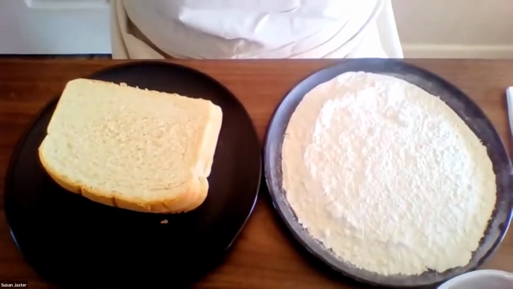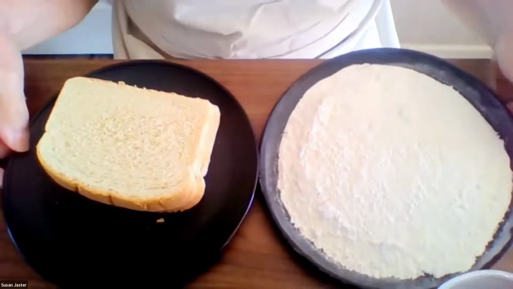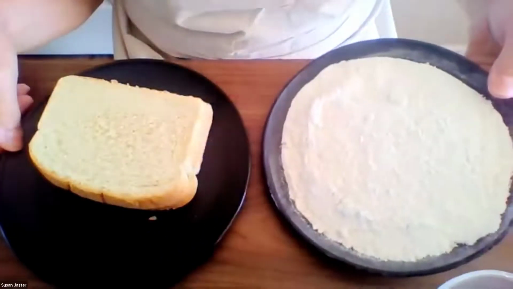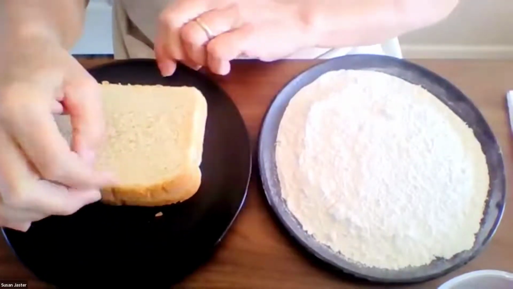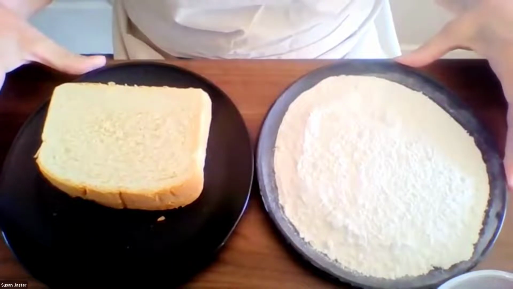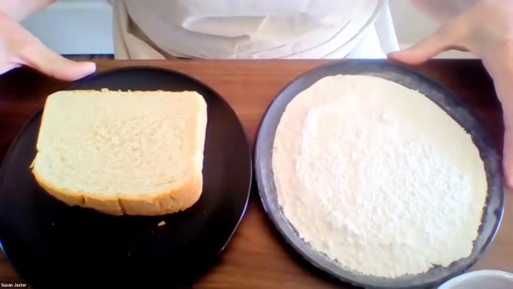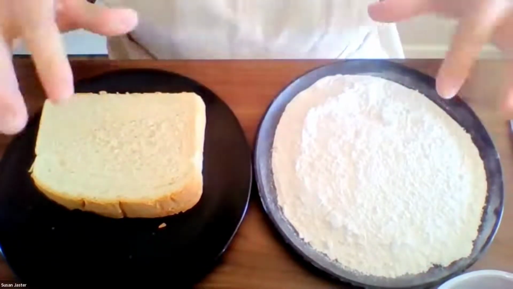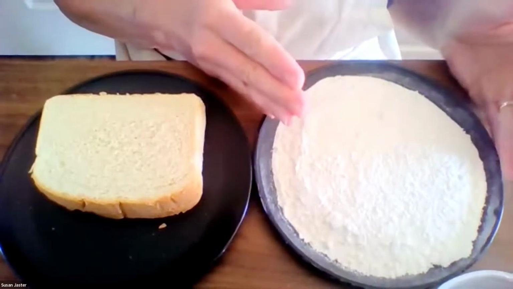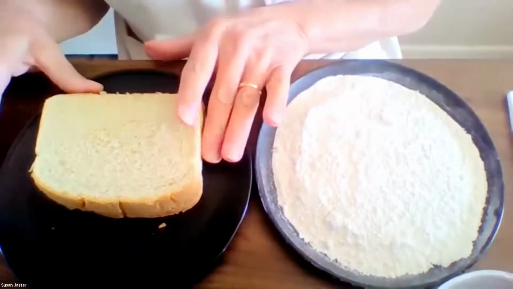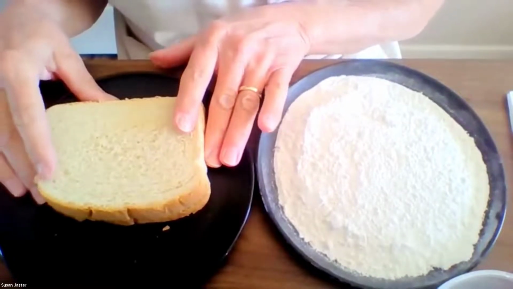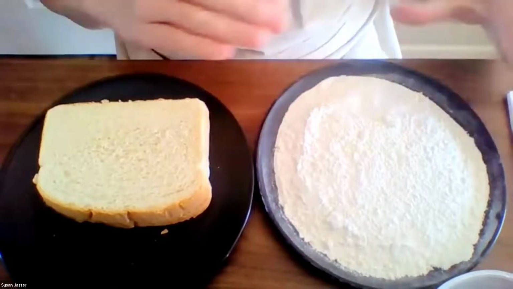What we've got here is some flour, just common everyday wheat flour, and 2 slices of wheat bread. We're going to talk about these as if they were our soil. The flour is going to represent our depleted soils, and the bread is going to represent our good, healthy, aggregated soils. So what is flour?